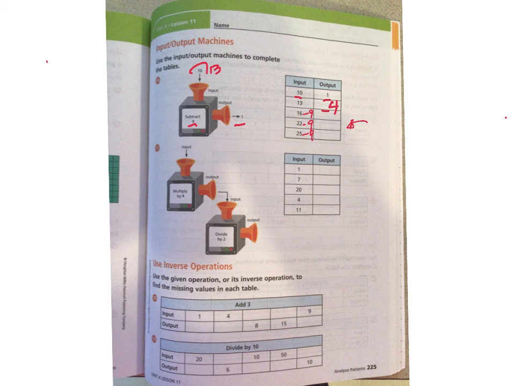But the little machines just help you understand that there's an input and then there's an output, which is the answer, okay? So once you figure out the rule up here, sometimes in third grade it would say rule up here, and it would say what's the rule, and you would say minus 9. Okay? So once you figure out the rule, we can actually write it right up here for this chart. Okay, figure out what the rule is.